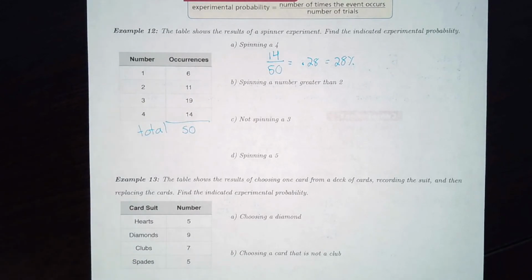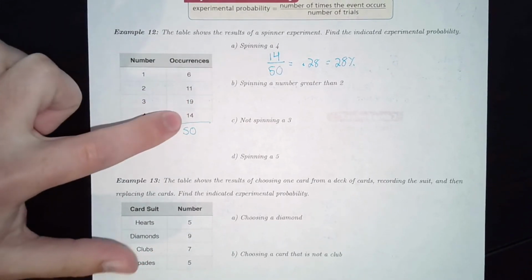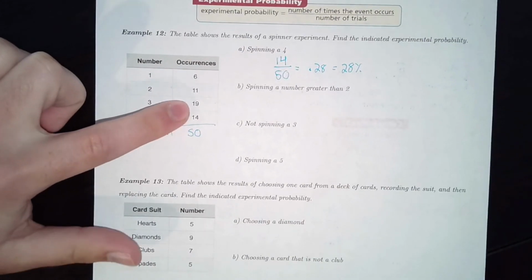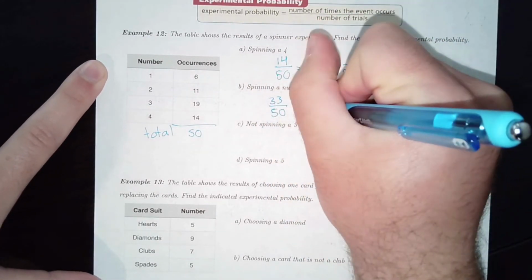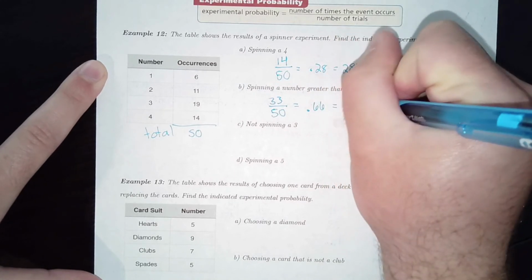And what about spinning a number that's greater than 2? Well, greater than 2 is either the 3 or the 4, so I need to count both of those. So 19 and 14 gives me a total of 33 that worked out of the total of 50. 33 divided by 50 is 0.66, or 66%.